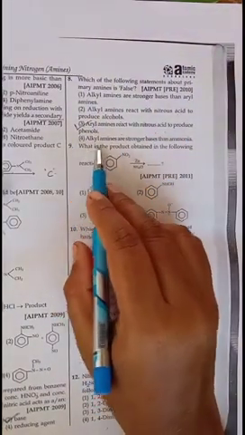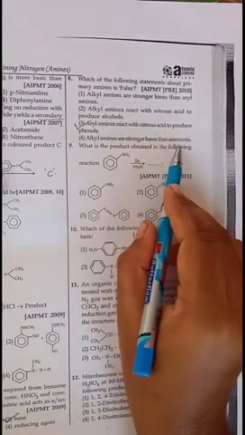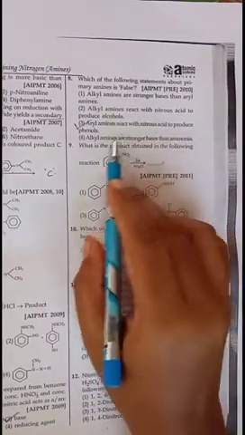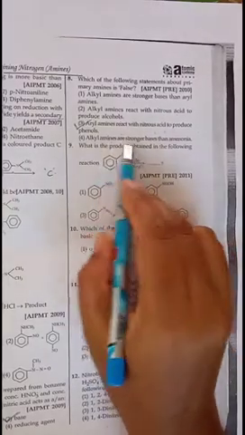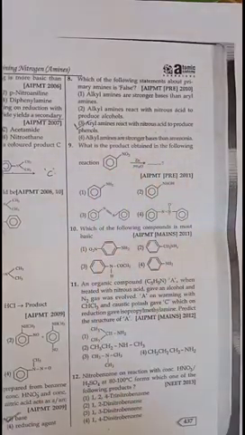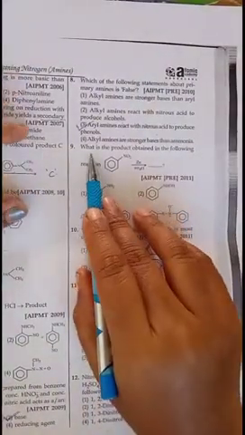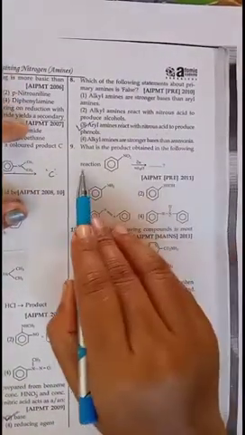Next one. Alkyl amines are stronger bases than ammonia. Exactly. So ammonia is a weaker base than the alkyl amines. Even this is also a correct statement. So the false statement is the third one. And the next question. What is the product obtained in the following reaction?